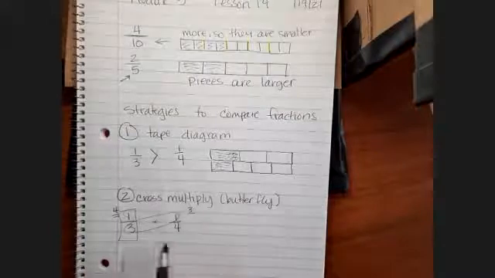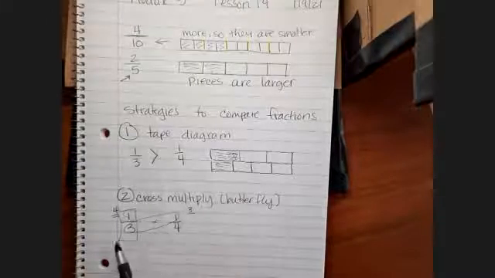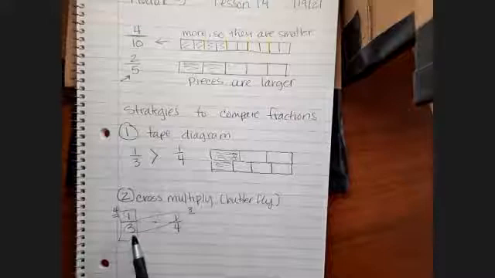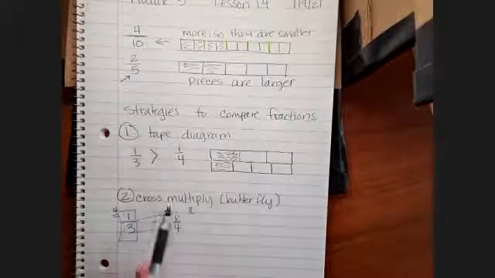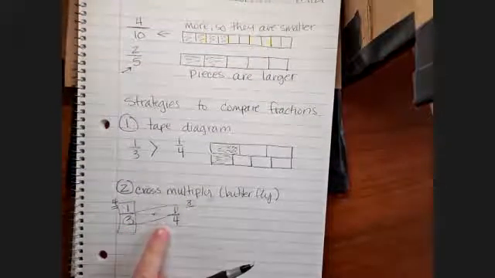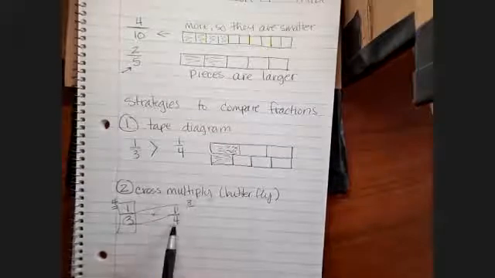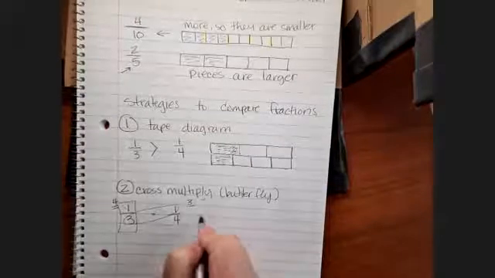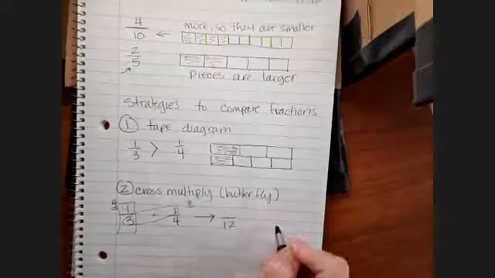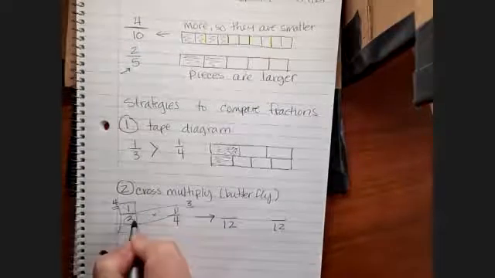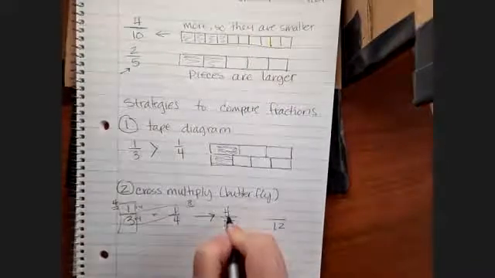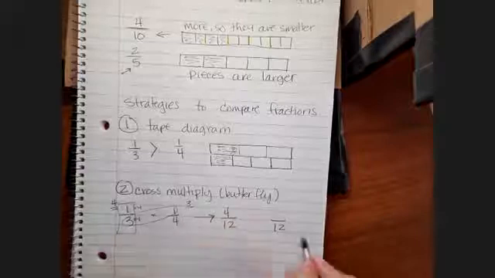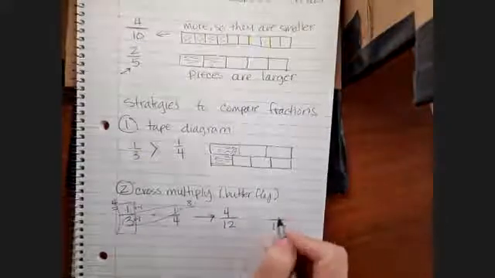And again, I explained why this works, because you could make these the same denominator, and then you'd have different numerators in this case. So let's say I wanted to make these the same denominator. I know that 3 times 4 is 12, so I could convert these into 12ths. So I could say, 3 times 4 is 12, and then 1 times 4 is 4. I could do 3 times 4 is 12, and so 1 times 3 is 3.